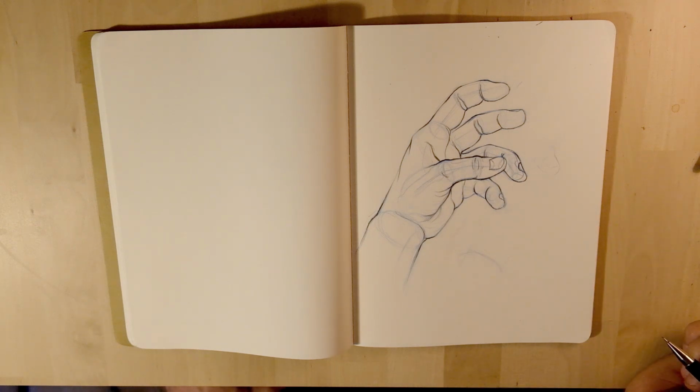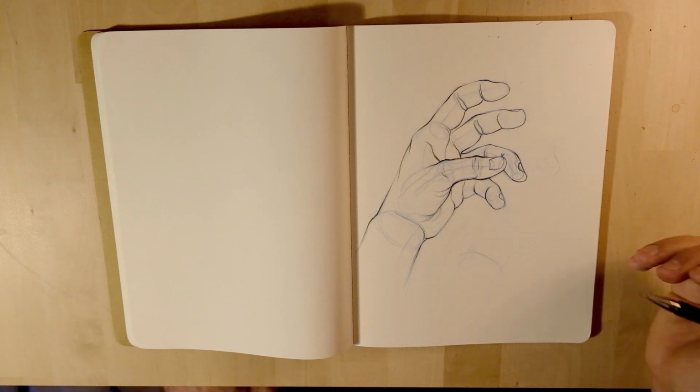I'm pretty happy with that. I don't know what this hand is about to do, so it's not quite the same exercise as what you'd have in the portfolio, but this is generally how I would go about drawing a hand. So I hope that helps, and good luck with your homework this week.